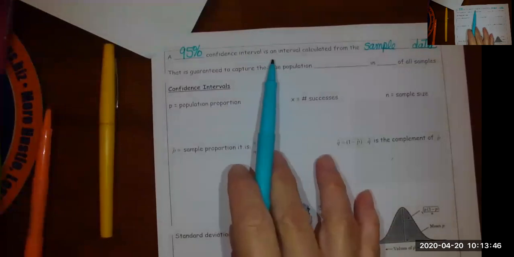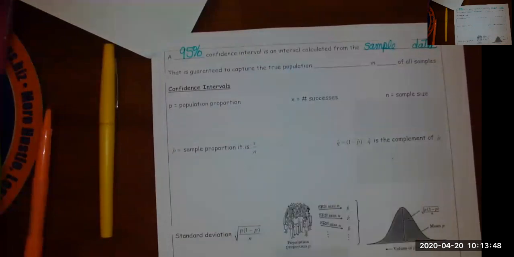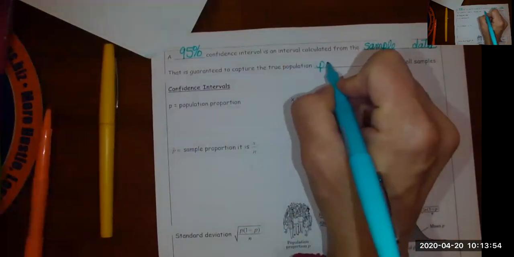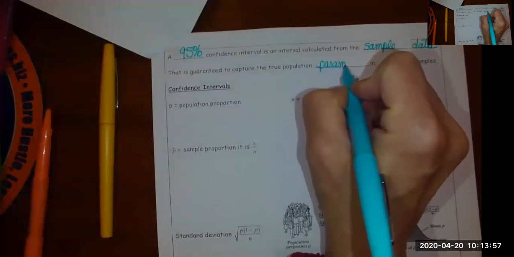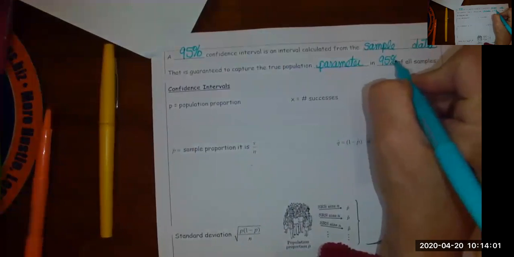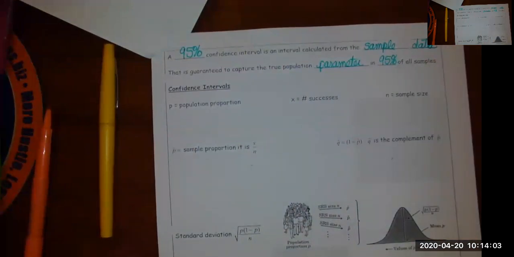So it's an interval calculated from the sample data that is guaranteed to capture the true proportion parameter in 95% of all samples. Okay, so if I take 100 samples, 95 of them are going to agree.